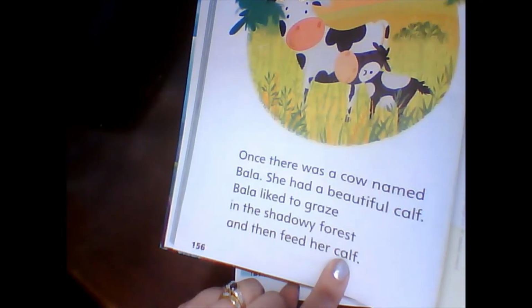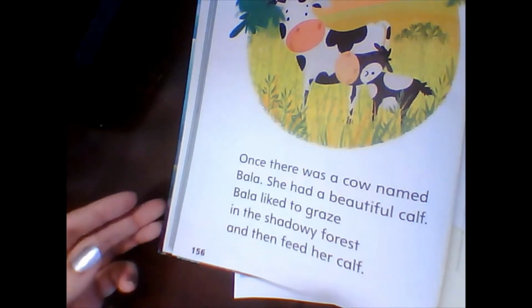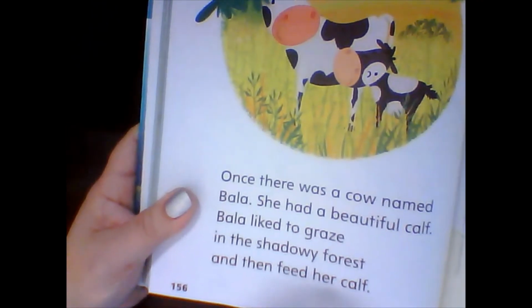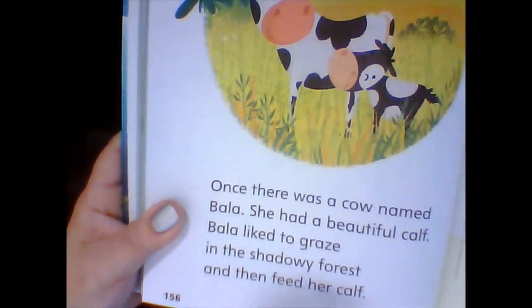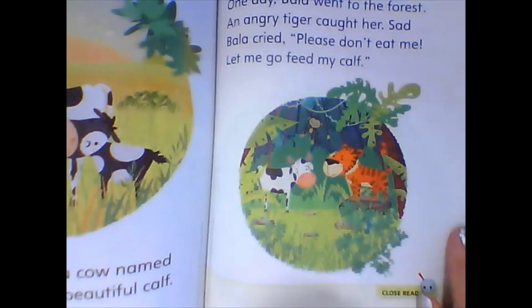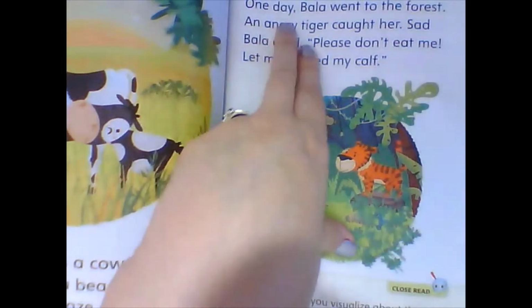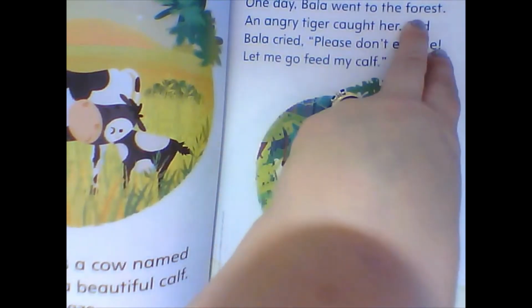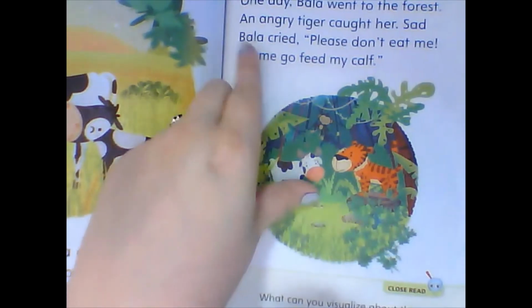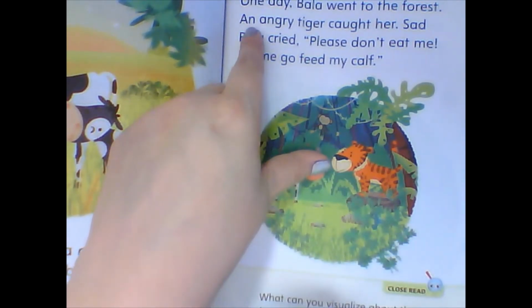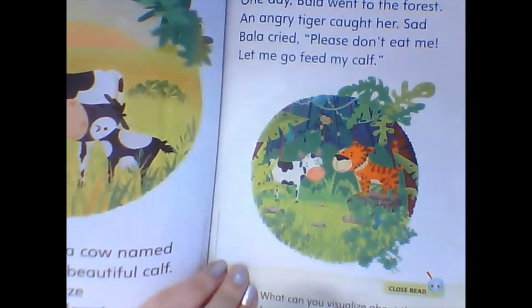But did she live in the forest? I don't think she did. Let's check the rest of the story. One day, Bala went to the forest. So she left her home to go to the forest. And this is where she met the angry tiger.